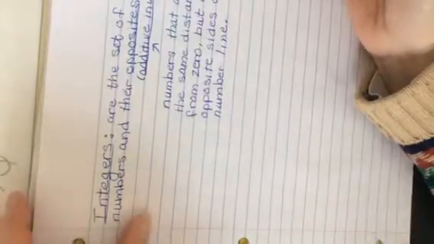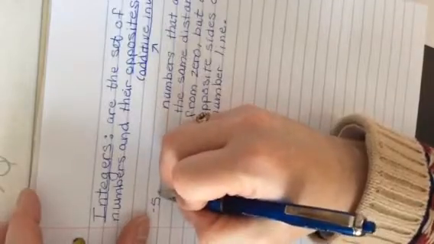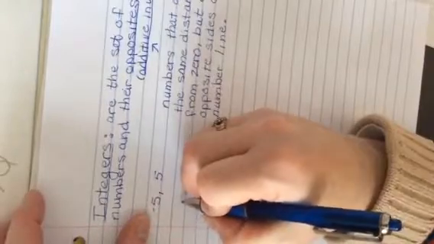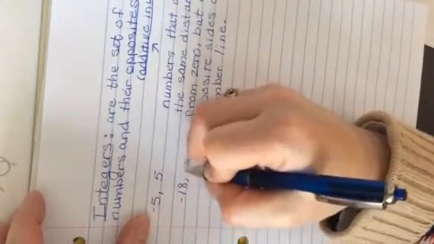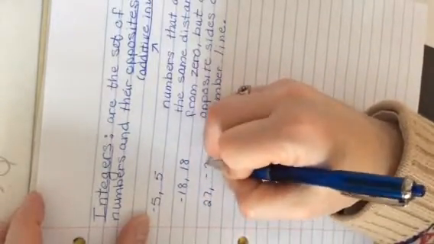Some examples of opposites or additive inverses, and you can look at the number line on the back wall. We could put -5 and 5, -18 and 18, 27 and -27. I think you get the idea.